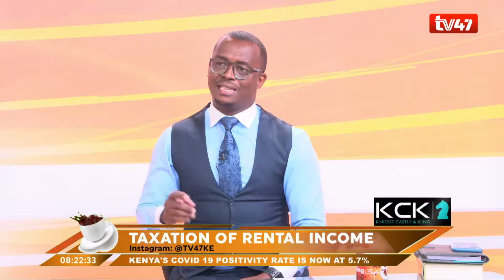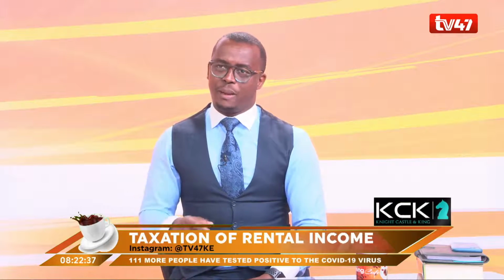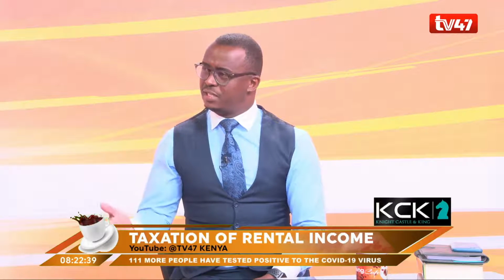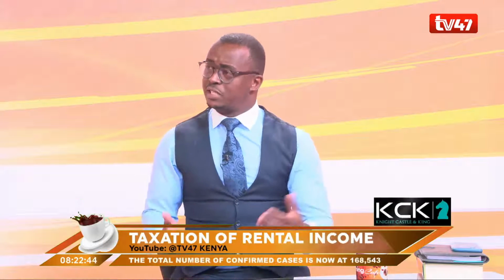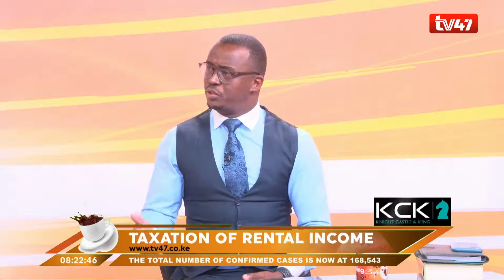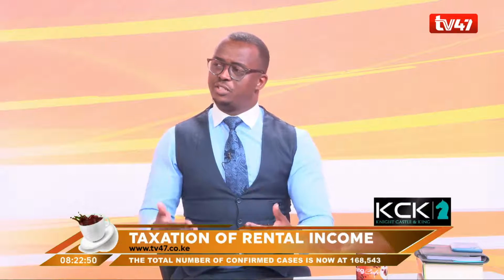And that's why I keep saying that the expenses allowed for rental income are very, very negligible. Then of course the others will be things like utilities like electricity, water, your management fees, if you have agents collecting for you, their commissions, and so on and so forth. So those are expenses that are ordinarily incurred for the generation of income.